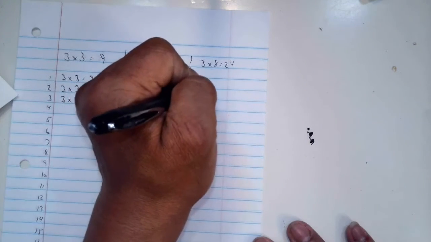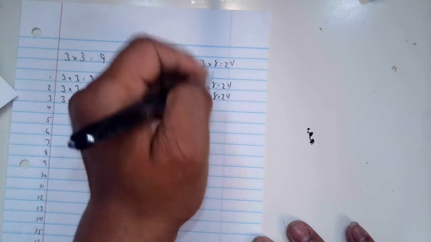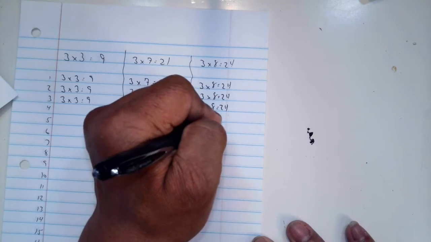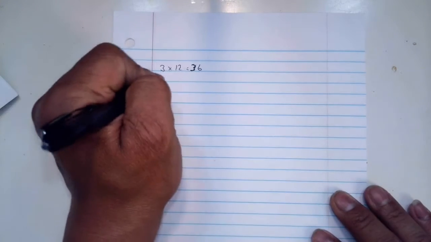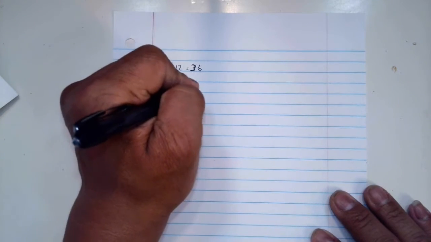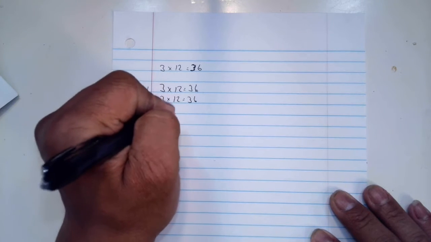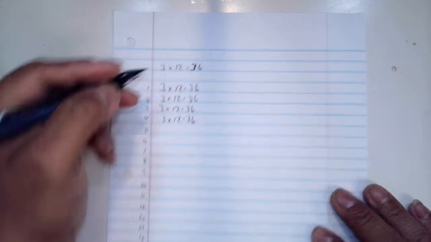Okay? 3 times 8 equals 24. 3 times 8 equals 24. From here, the last one you'll be needing to do 20 times is going to be 3 times 12 equals 36. 3 times 12 equals 36. And you do that 20 times.